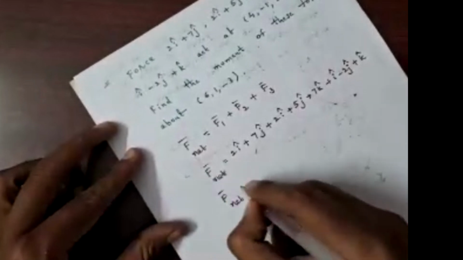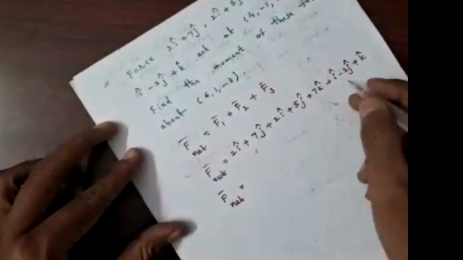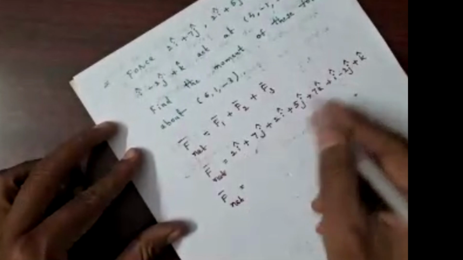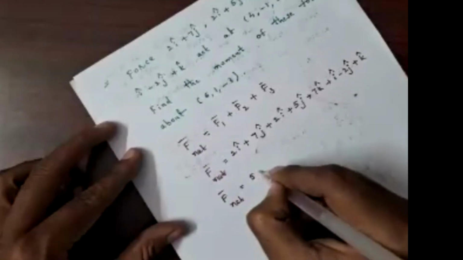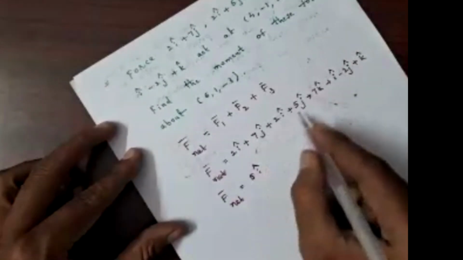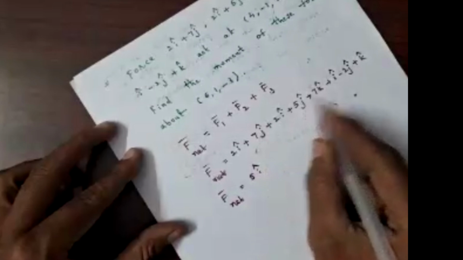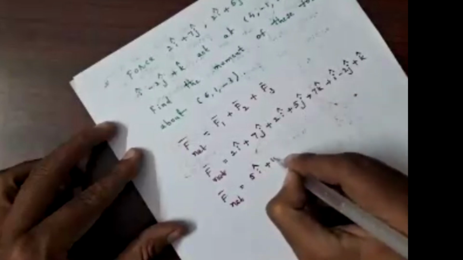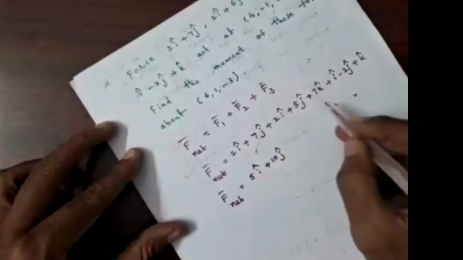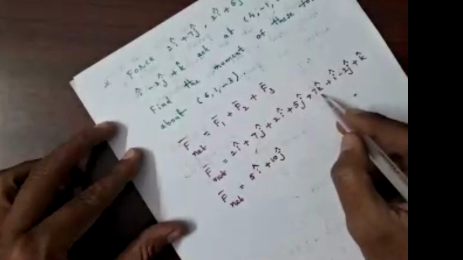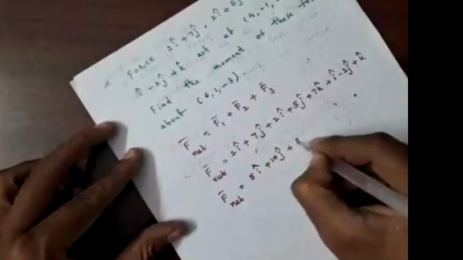F net is equal to 2i cap plus 2i cap plus i cap, 5i cap; 7j cap plus 5j cap minus 2j cap, 10j cap; and 7k cap plus k cap, 8k cap.